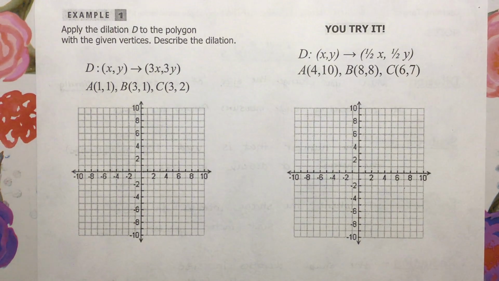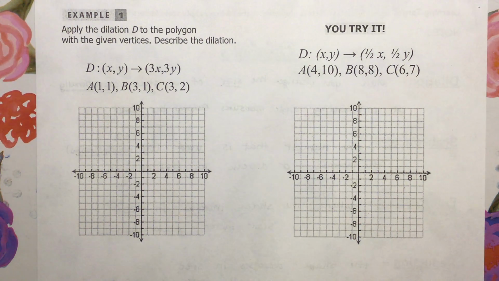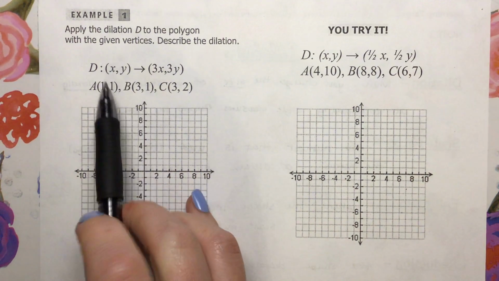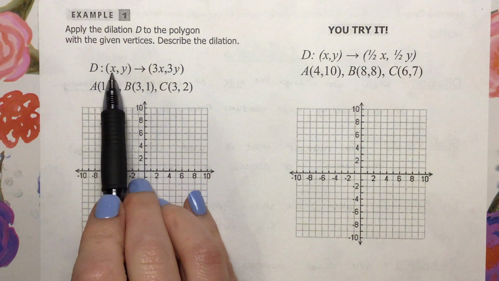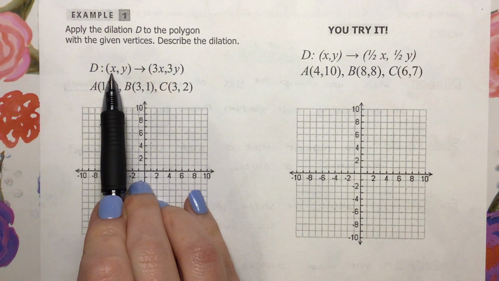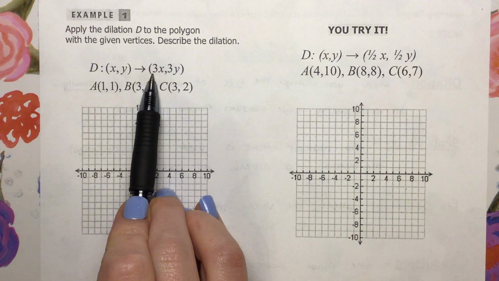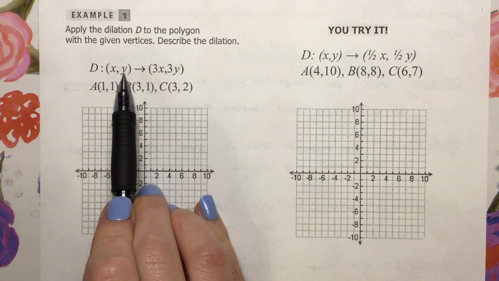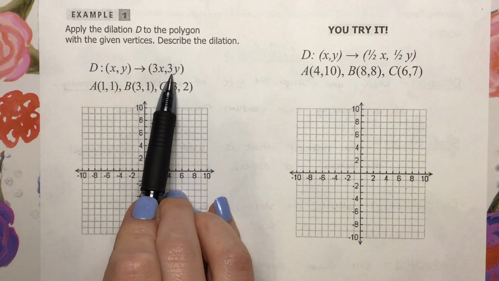So in example 1, it says, apply the dilation D to the polygon with the given vertices. Describe the dilation. So here, we are going to take x and multiply it by 3. And we're going to take y and multiply it by 3 as well.